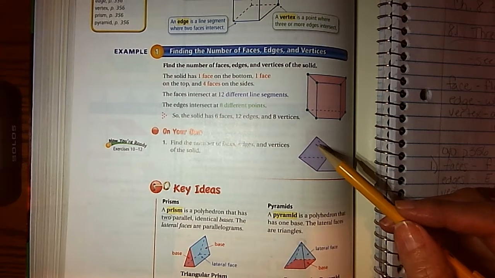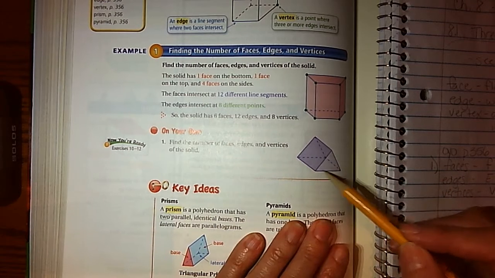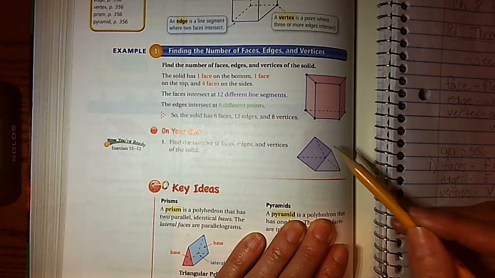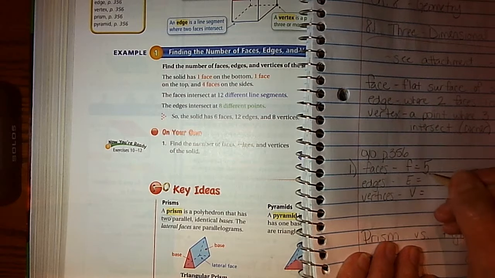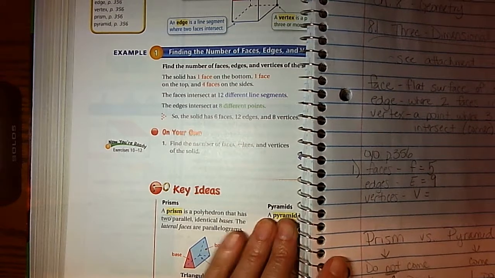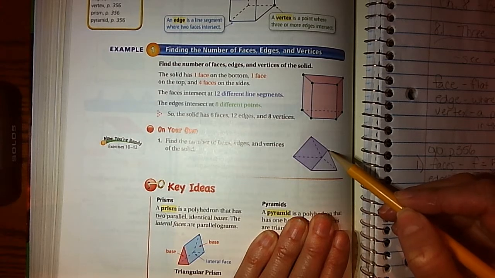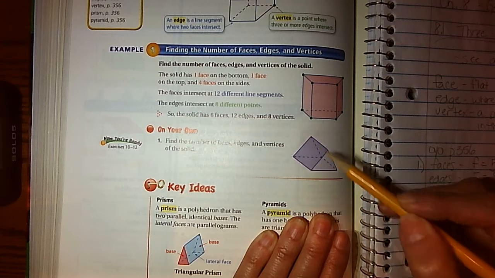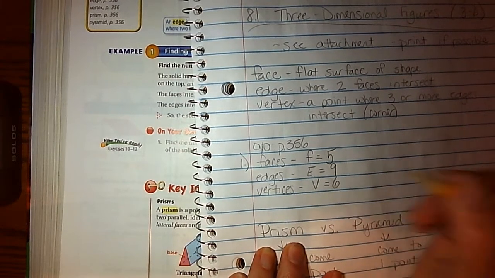I kind of go by shape. I know the front is a triangle and the back is a triangle, so that's 1, 2, 3, 4, 5, 6, 7, 8, 9. So let me add in here a 9. And then vertices are the corners. They don't have the little green balls, but we can kind of figure out where they would be. So 1, 2, 3, 4, 5, 6. Yes, that's a corner back there, even though it's hard to see. So we have 6 vertices.